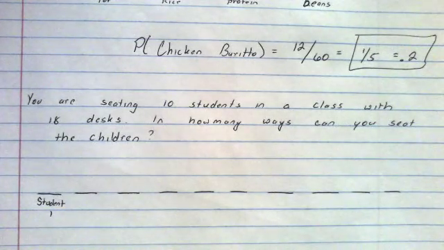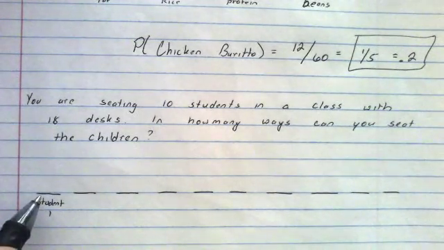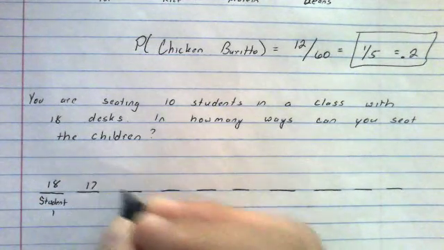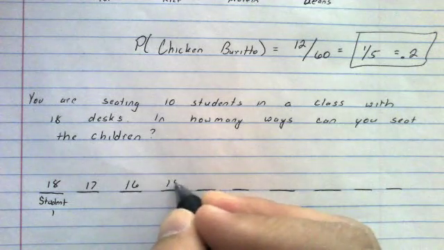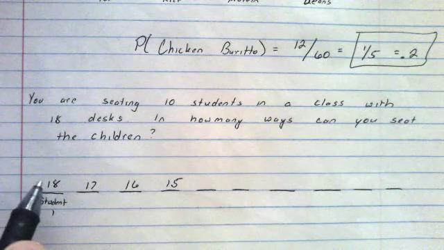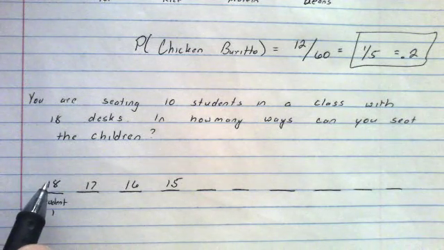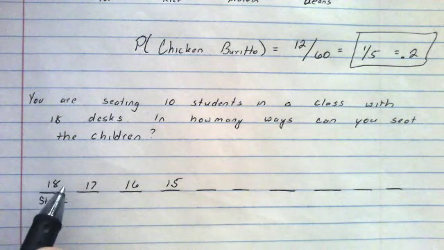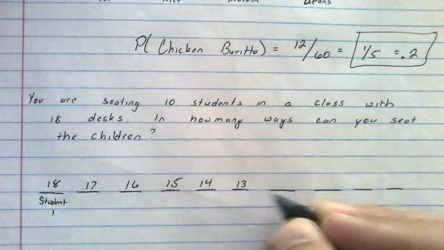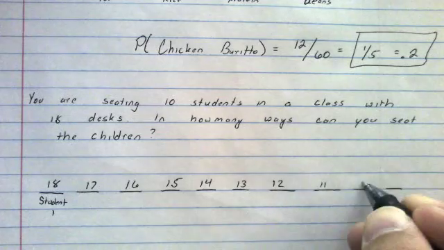And the question asked is, how many different places can this student sit? Well, that would be 18, and then 17, and then 16, and then 15. And why is there one less? Because one of those seats has been chosen each time. There is now a student occupying one of those seats, so there is one less seat to be selected. 14, 13, 12, 11, 10, 9.